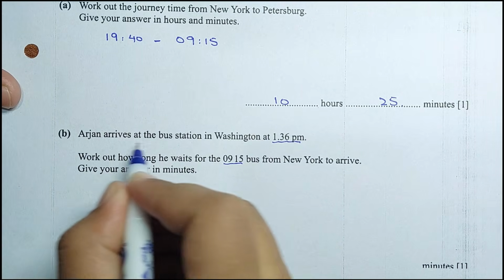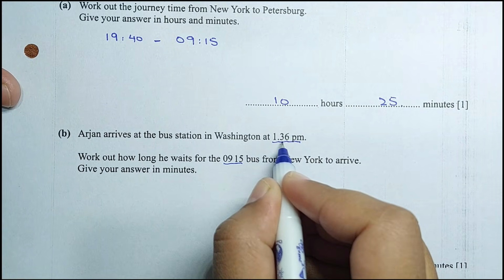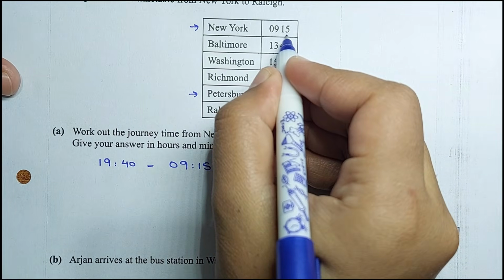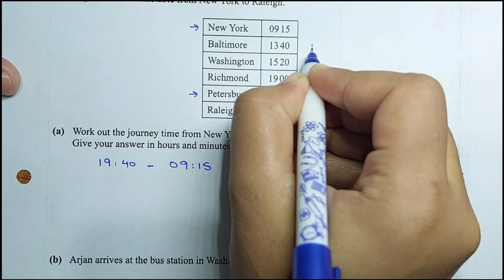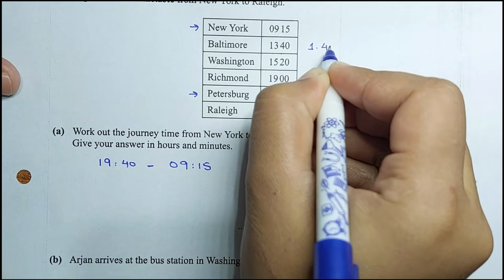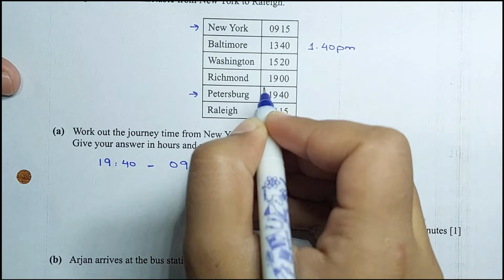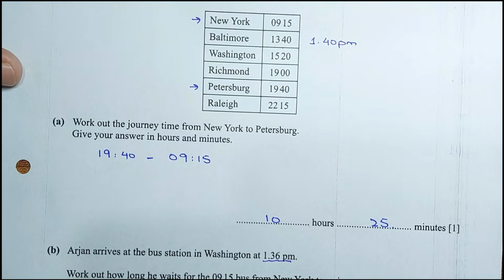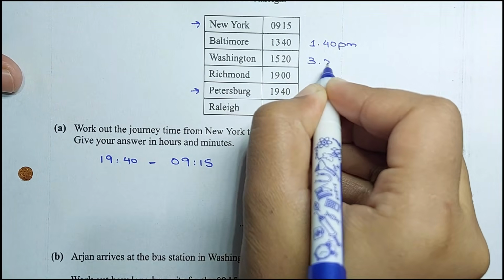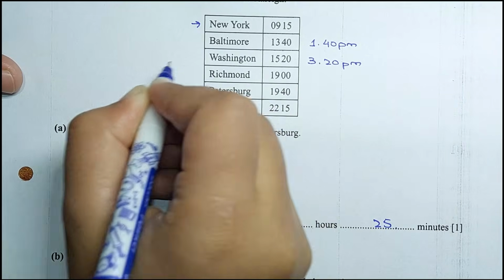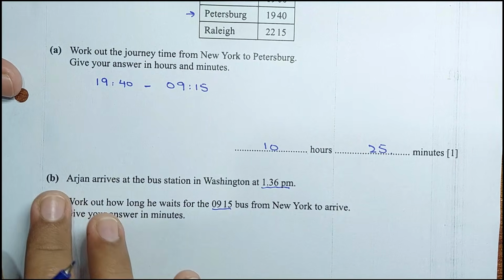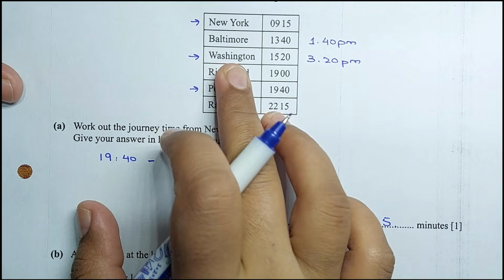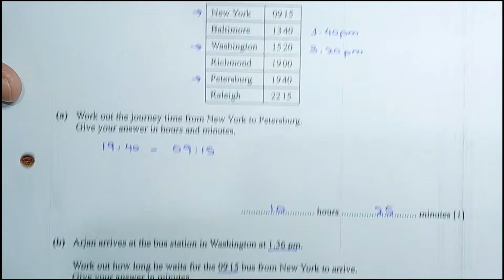The bus leaves New York at 9:15, then Baltimore at 13:40, which is 1:40 p.m., and Washington at 15:20, which is basically 3:20 p.m.